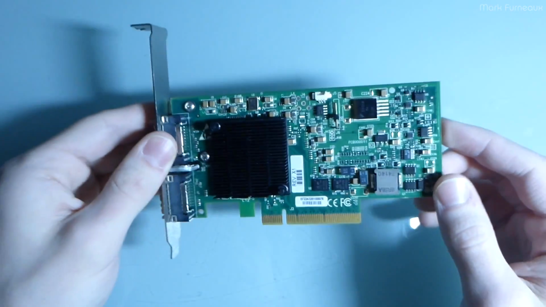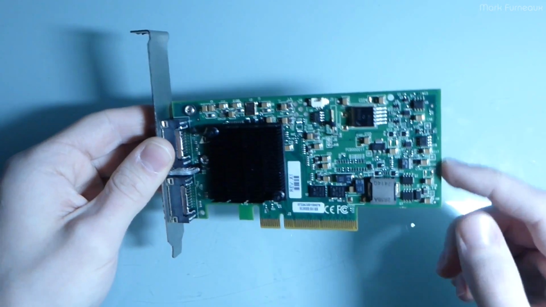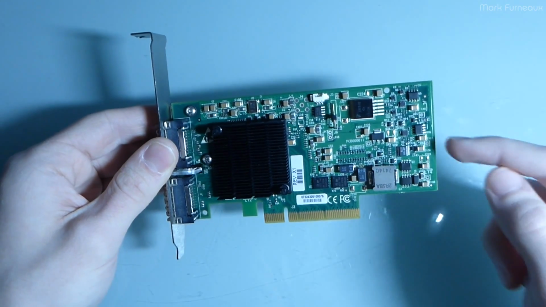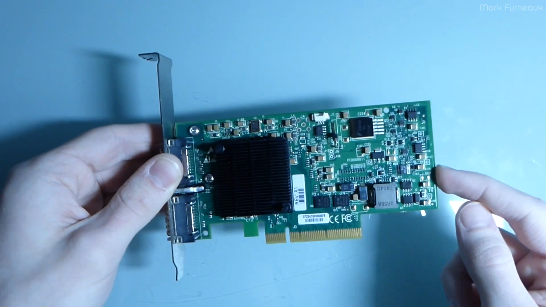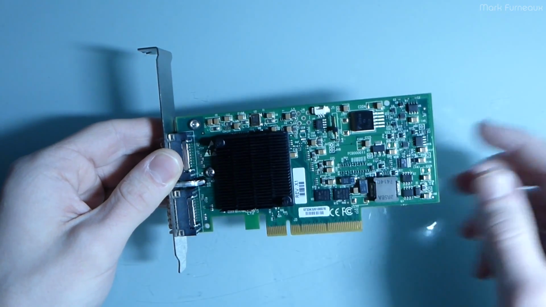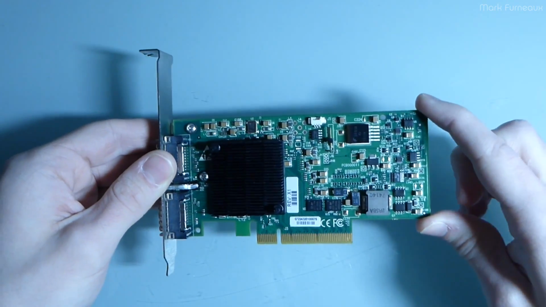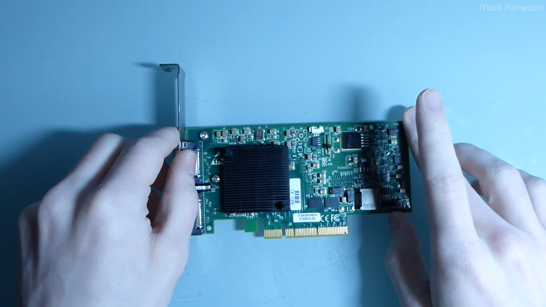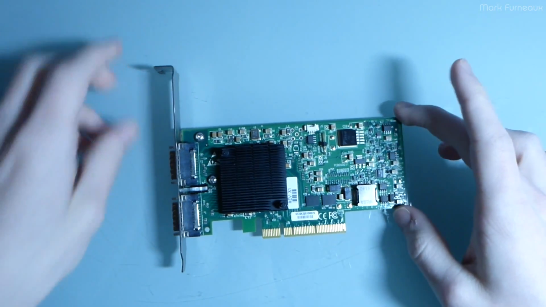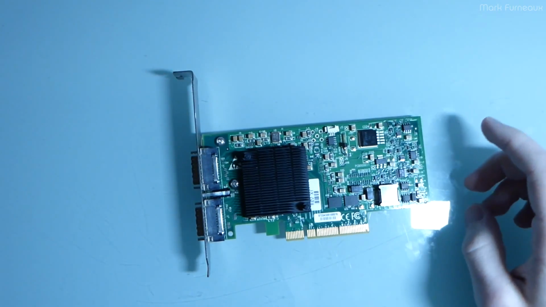So you can go to Mellanox's website and look that up, and it'll tell you what Mellanox equivalent this is. I tried to update the firmware on this, and the firmware on this card is actually newer than the firmware on Mellanox's website. So obviously HP has some custom firmware on this. I'm just going to leave it because, if there's no problems with the card, I don't see a reason why I need to update it.